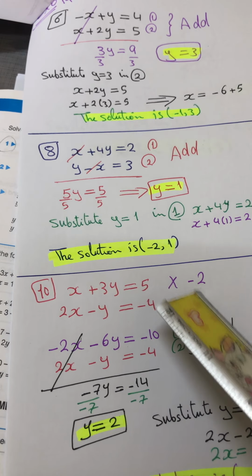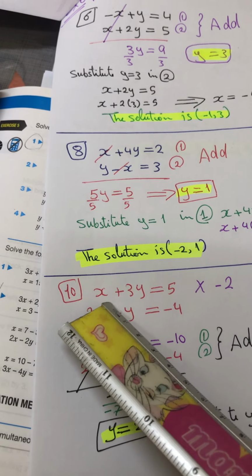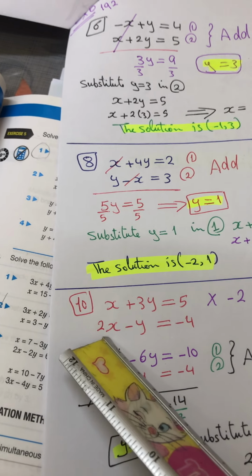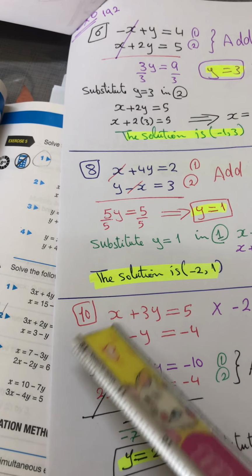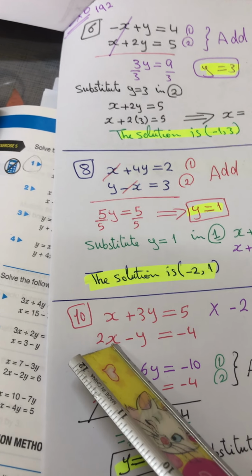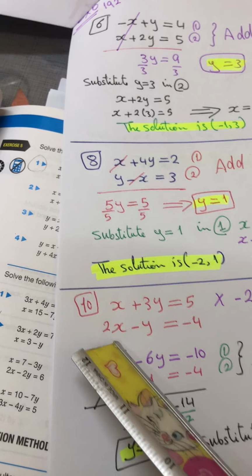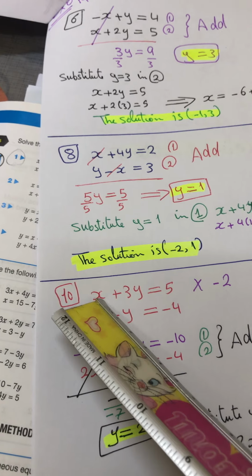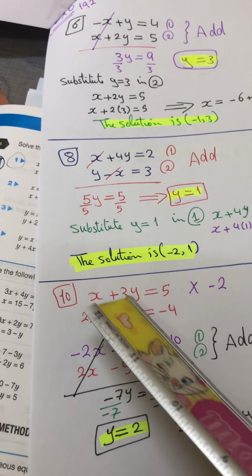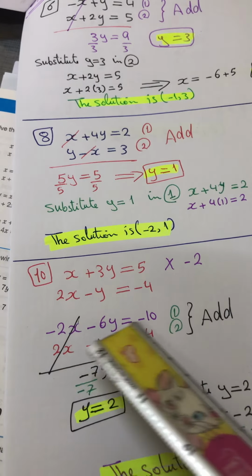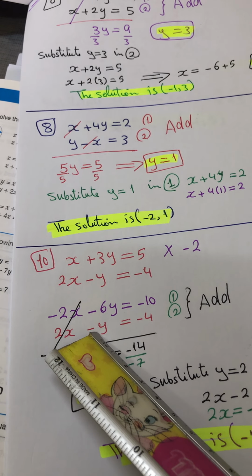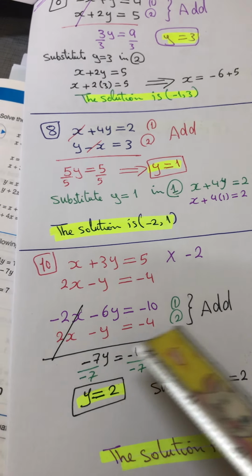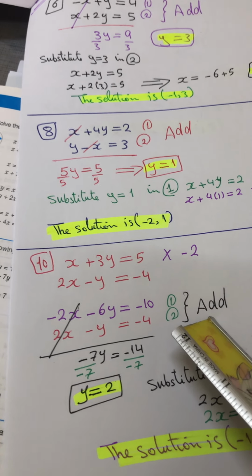Why do I especially multiply by negative 2? Because I want to change the sign of x, make it negative, and make the number 2, negative 2, to give me a chance to cancel them with each other. When I multiply the equation by negative 2, it will be negative 2x, negative 6y equal negative 10, like this. And the second equation I rewrite as it is. Now I have negative 2x and positive 2x, so I can cancel them by addition, elimination method.